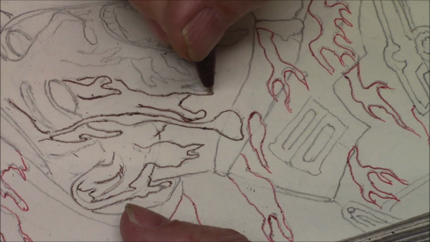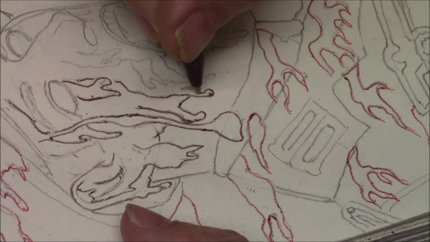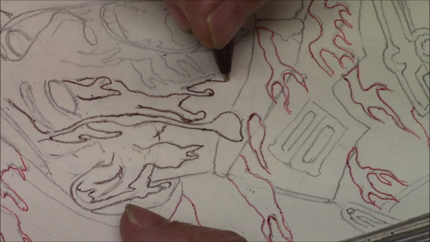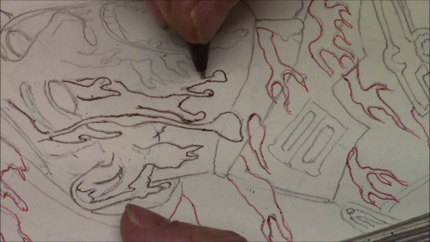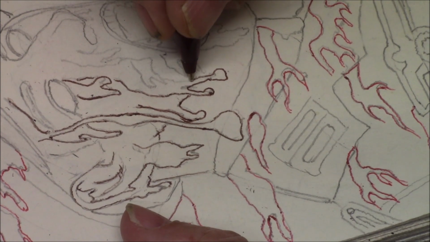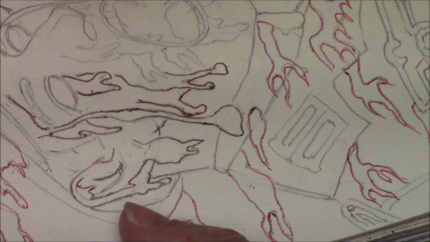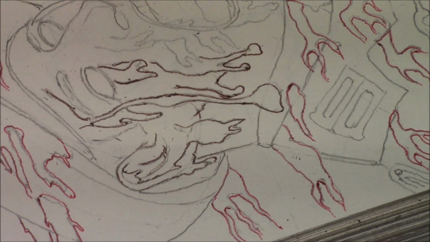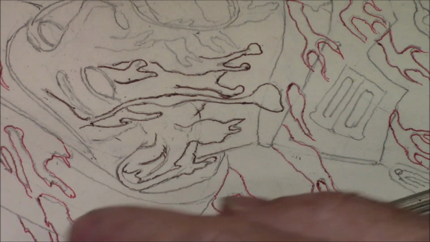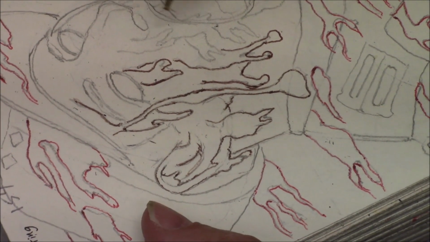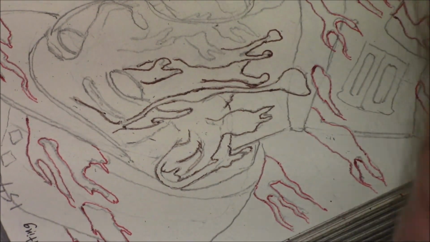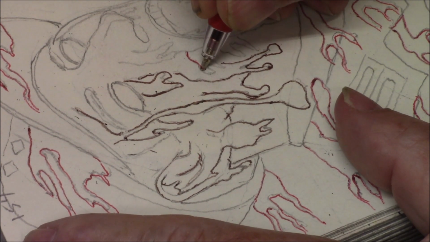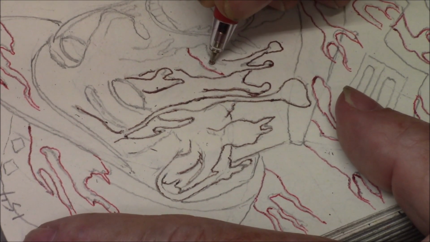They need to look like drips. So I'll come down here like this and make a drip. And I think I'll put a couple of flames right in here, since the flames are pointed.